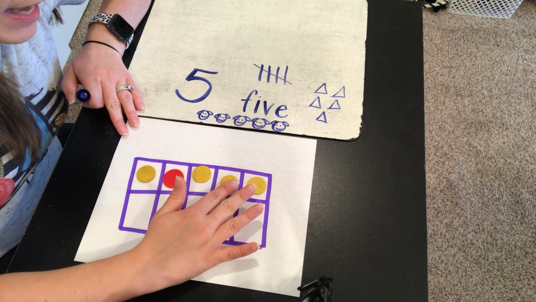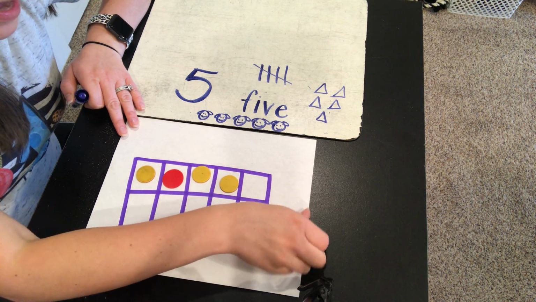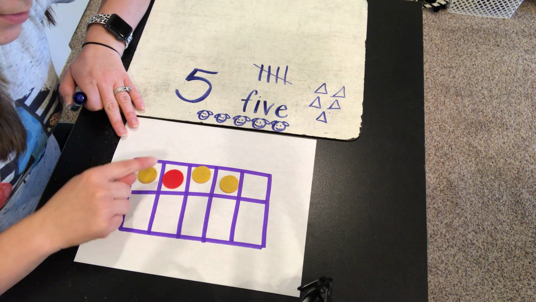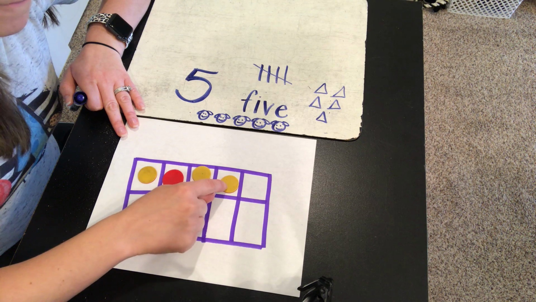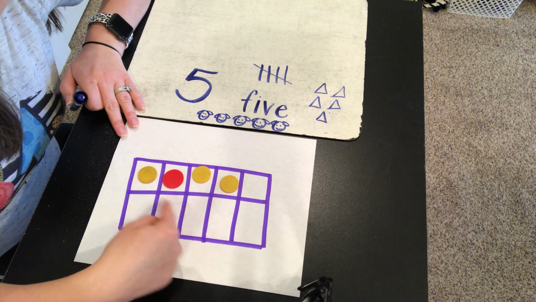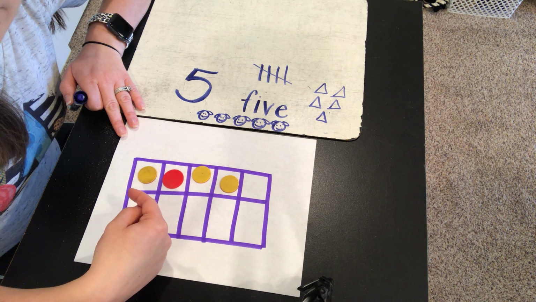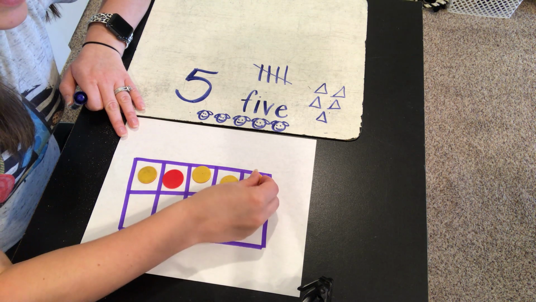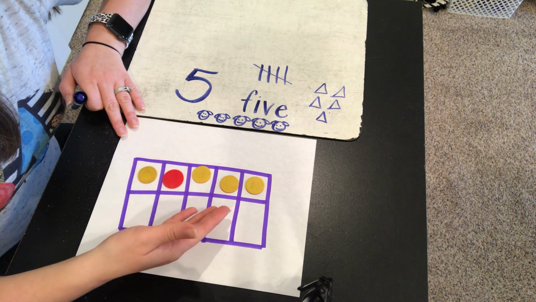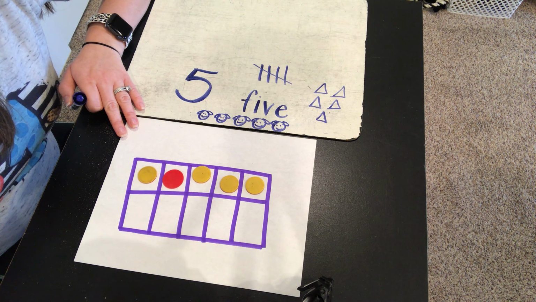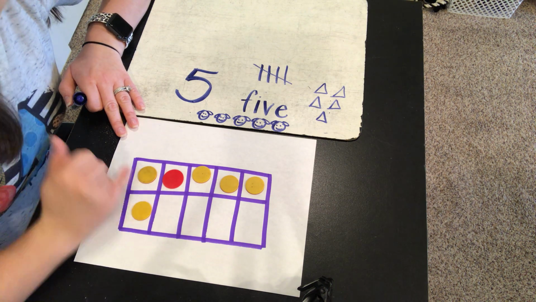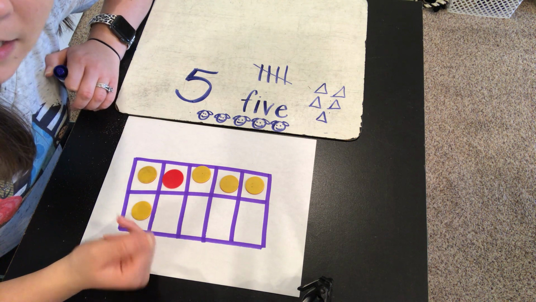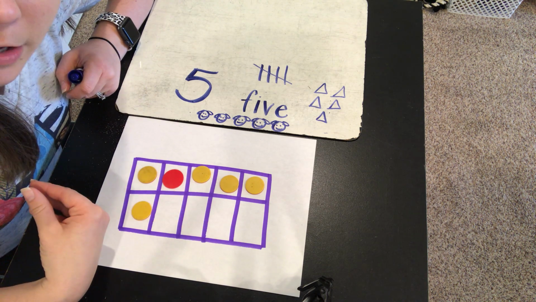So if I take one of my counters away, how many do I have now? 1, 2, 3, 4. So 4 is less than 5 because it's smaller than 5. When I put this counter back, now we have 5. If I put one more counter down, now we have a number that is greater than 5. Greater means that it's bigger or larger.